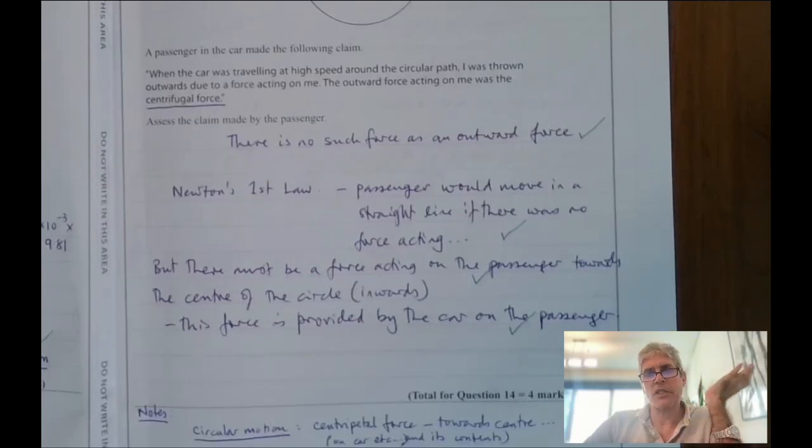And it's just a skill to change your physics understanding into a clear, logical reasoning in English.